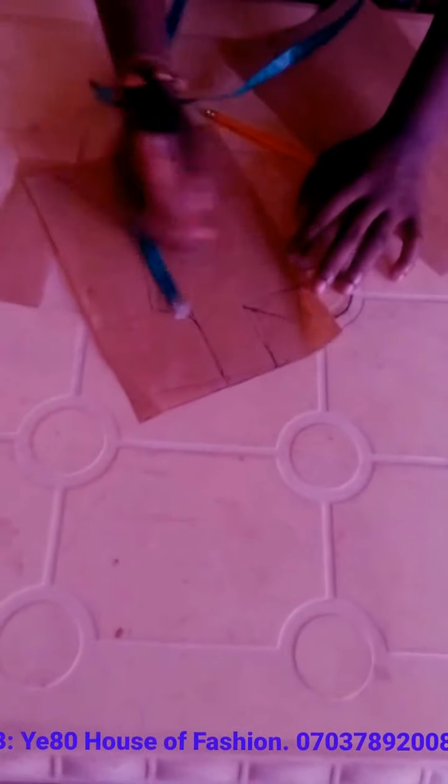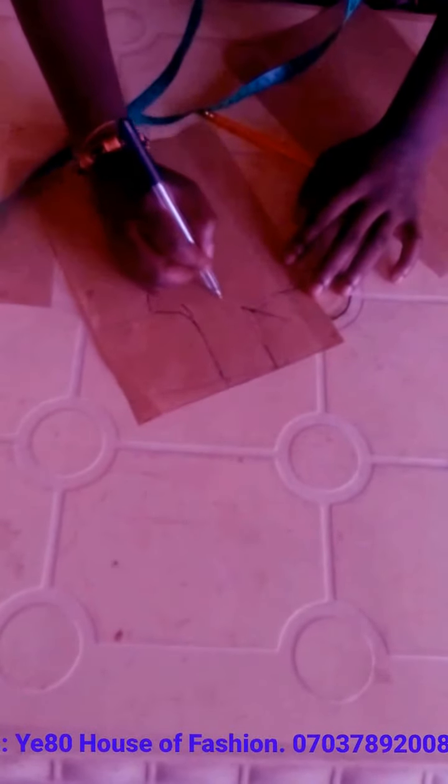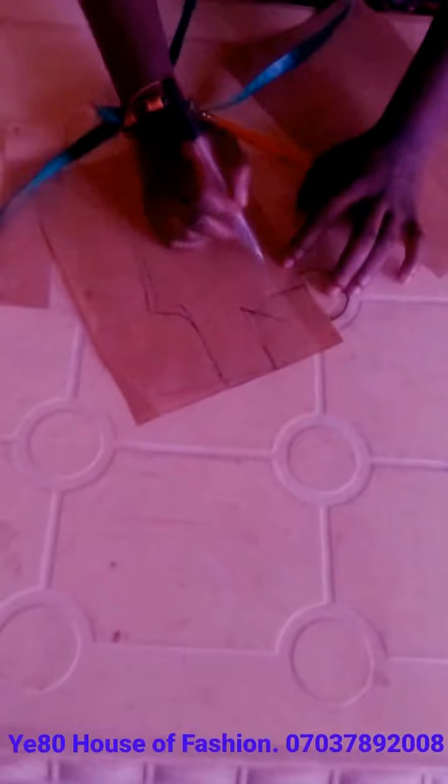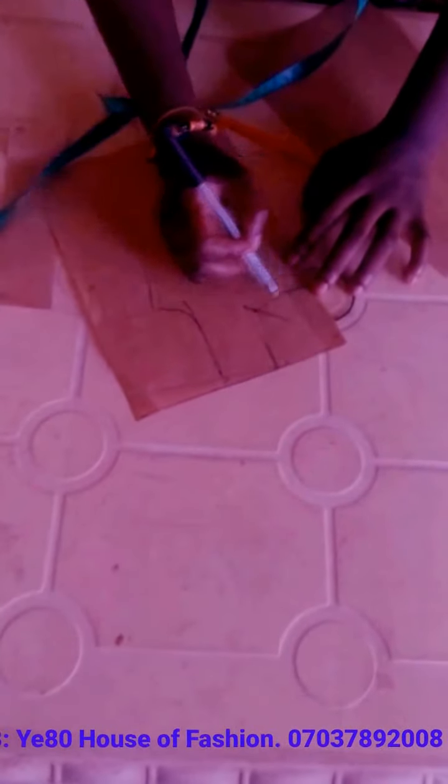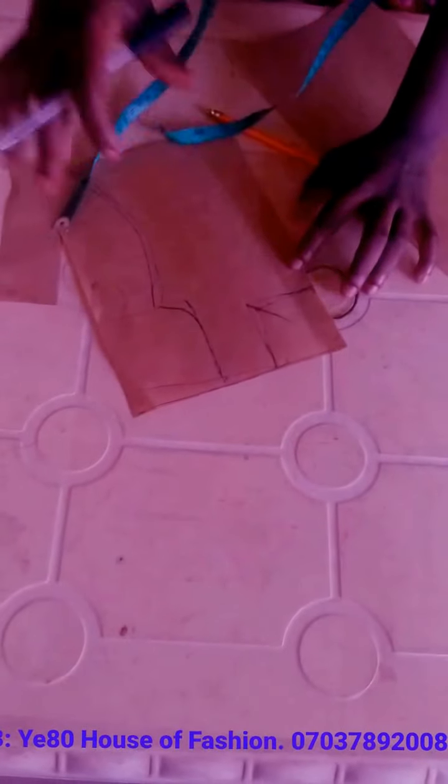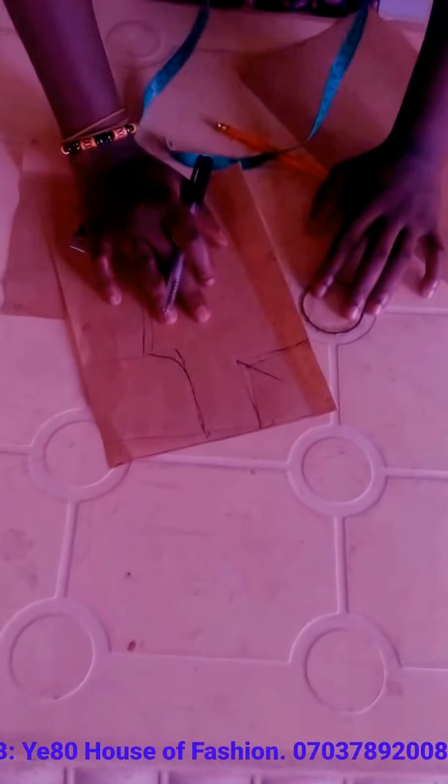You cannot use this one because your bust area is around here, so you need to protect your bust from showing. So you kind of raise it up and then raise this one up, so you can use this as the neckline. But the major one I said I was talking about is the sweetheart neck.